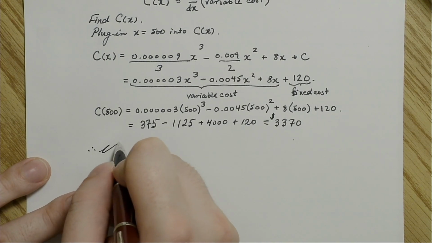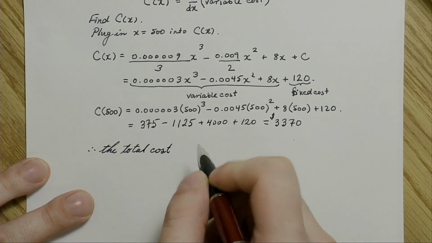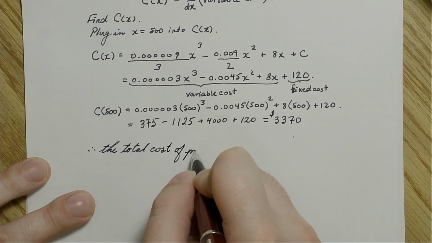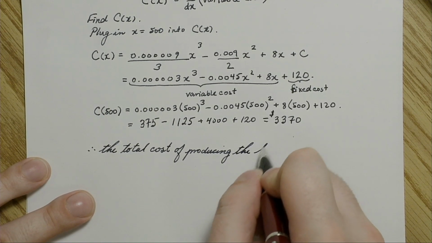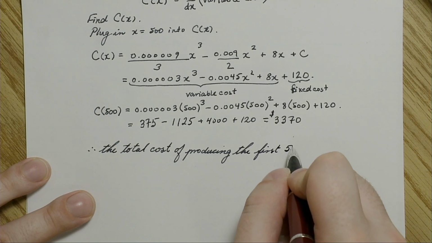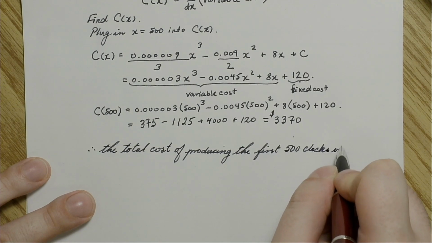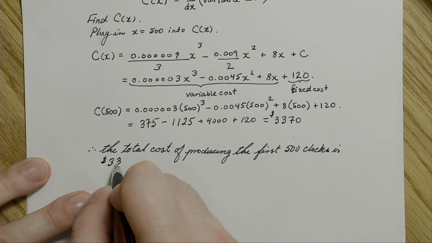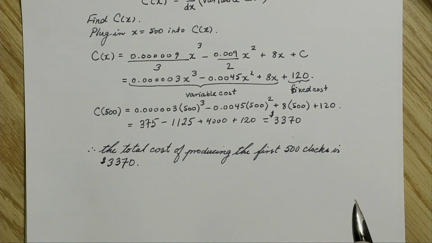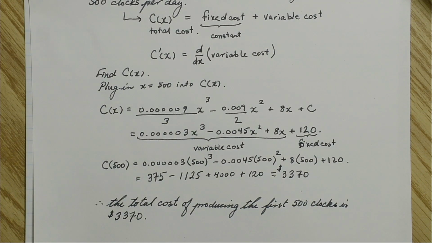Therefore, the total cost of producing the first 500 clocks is $3,370. Okay, so that is what we do for 65.